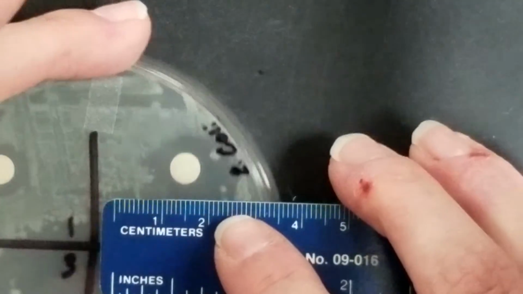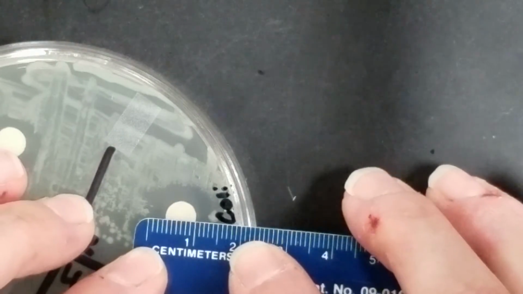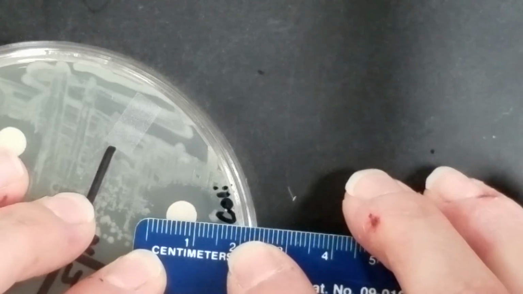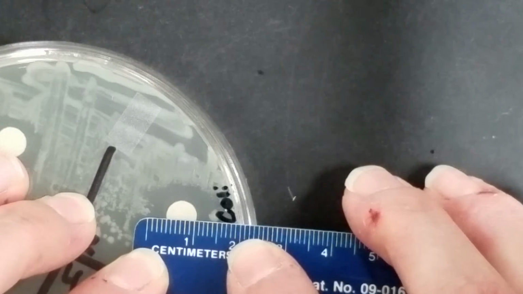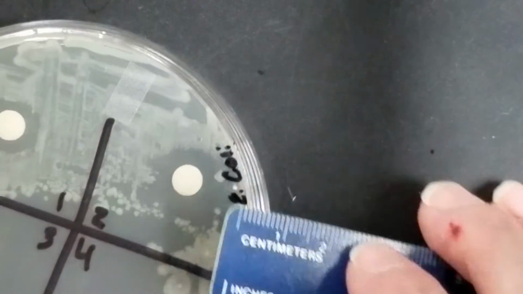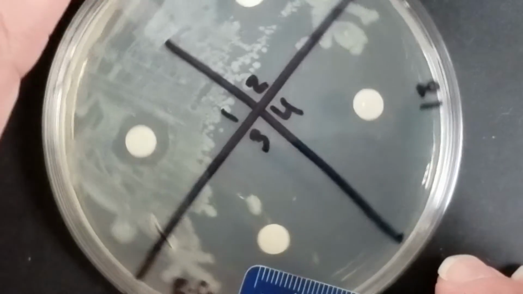So for number two, here is my closest one, and that looks like I've got a zone of 13 centimeters. So for number two, 13 centimeters.